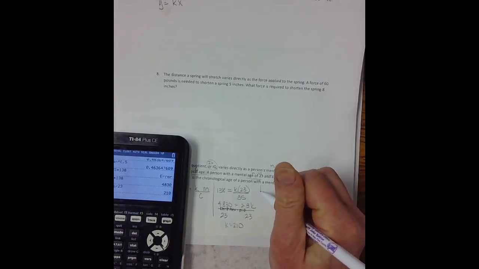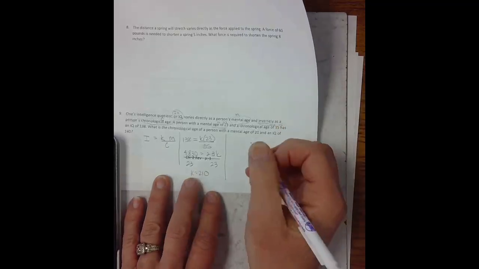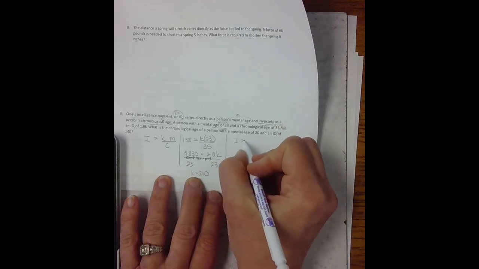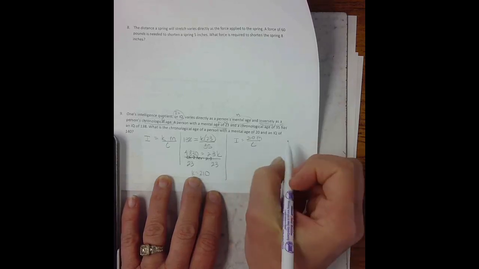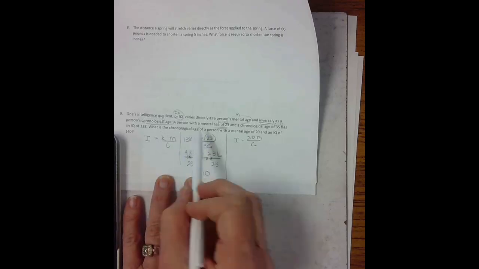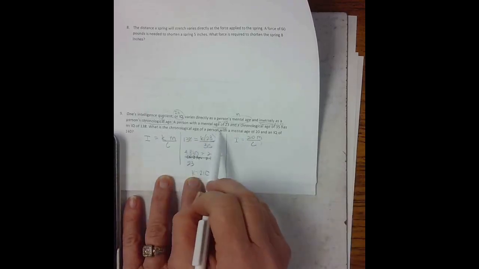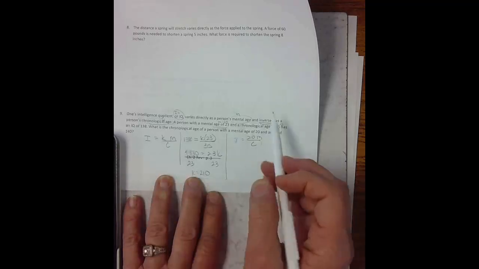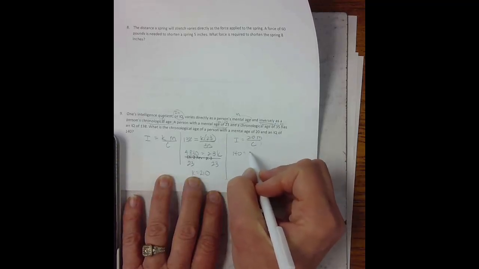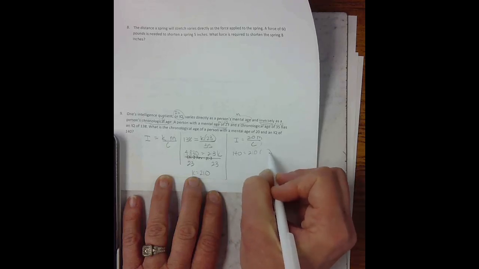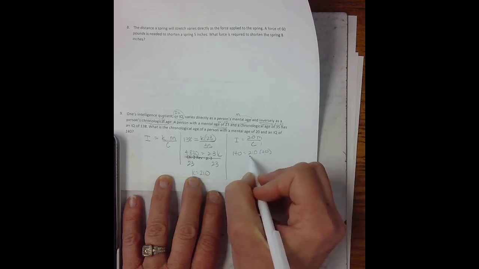So then my next part of my statement, I'm still going to use my formula, but now I can change my K because the K is going to be a constant. So I'll have I equals 210 times M all over C. So what is the chronological age? In other words, we're looking for C. If the person's mental age is 20 and the IQ is 140, we put those values in, so I'm going to have 140 is equal to 210 times the mental age of 20, all divided by C.